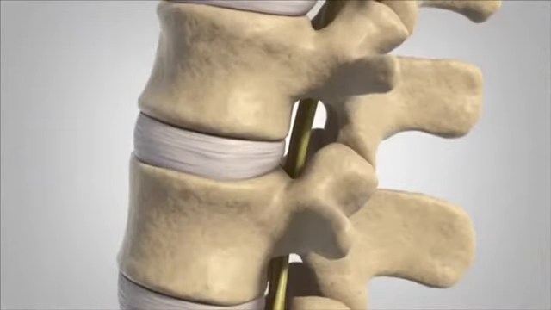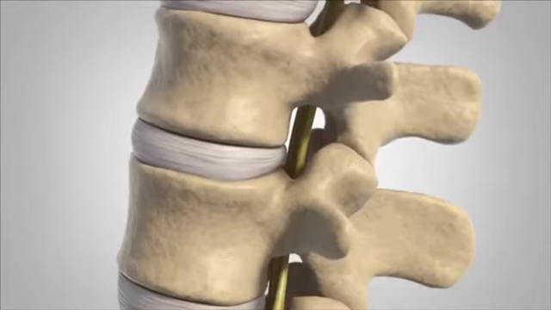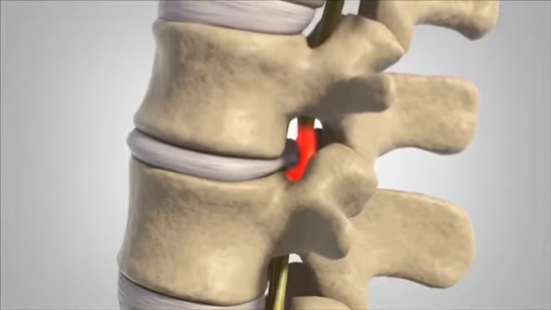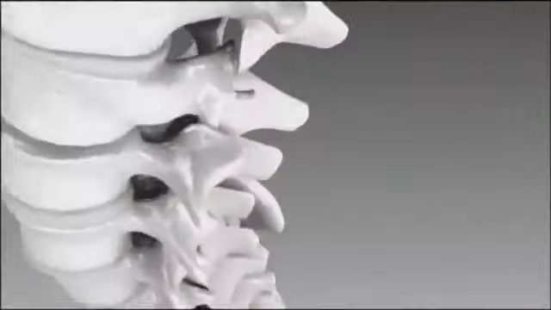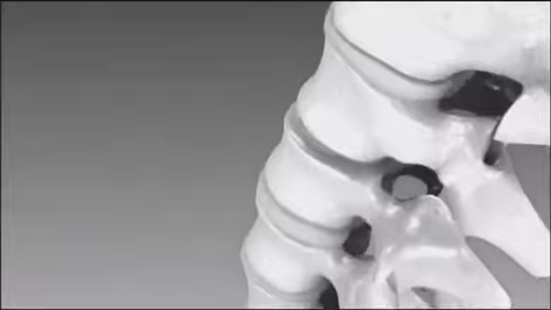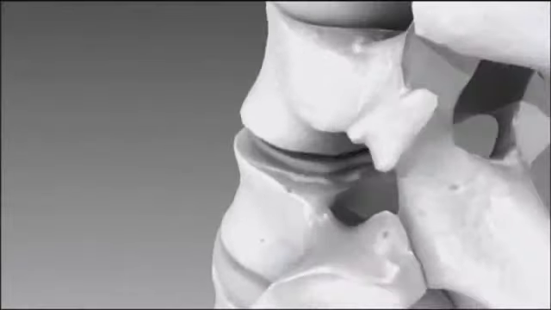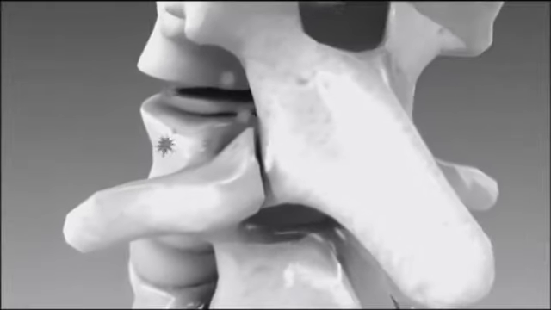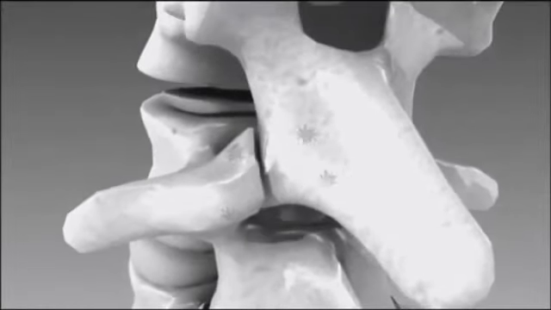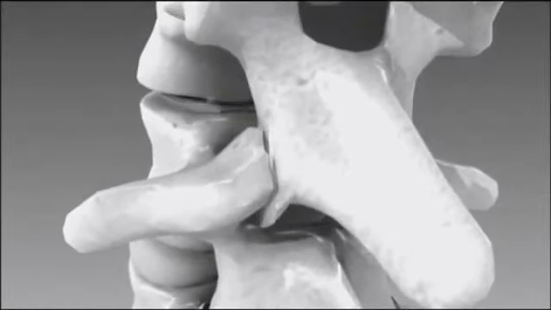If enough pressure is exerted, it is possible for the nucleus pulposus material to seep out through the tears in the annulus and cause what is known as a herniated disc. As disc material or cartilage in between the bones of the spine breaks down, extra movement occurs in the joints of the spine.